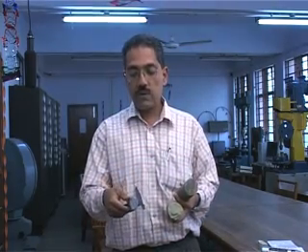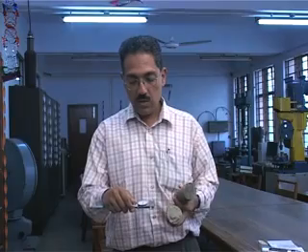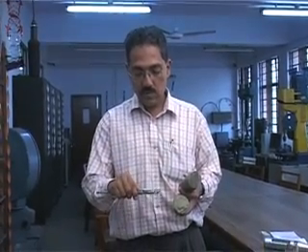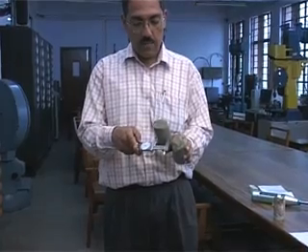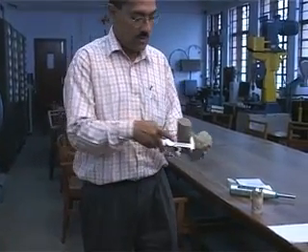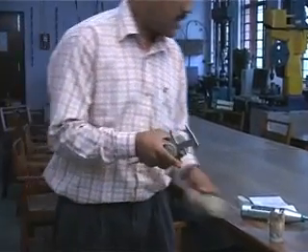For that, we are going to use this pair of calipers to determine the diameter.